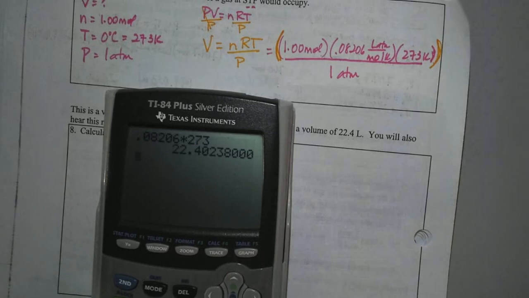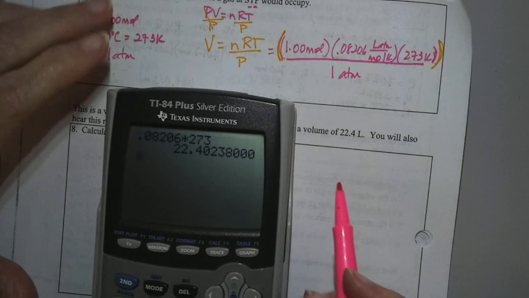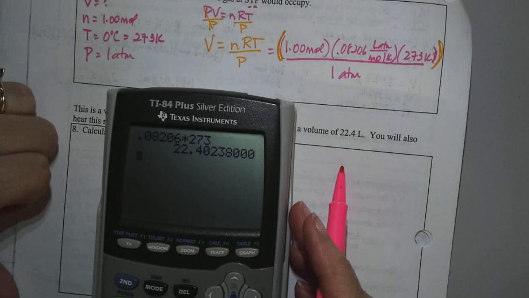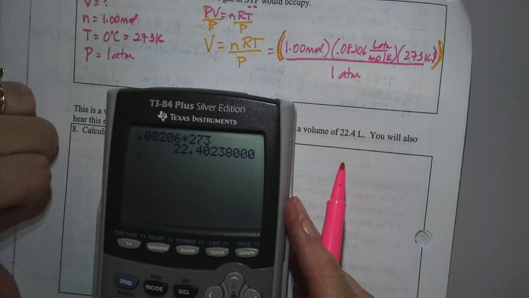Oh my gosh, do you recognize that number? 1 mole of any gas at STP takes up 22.4 liters.